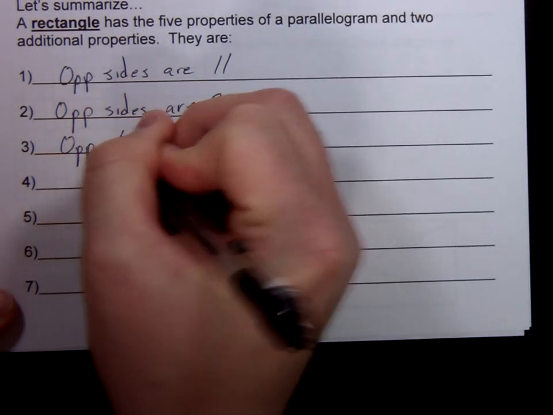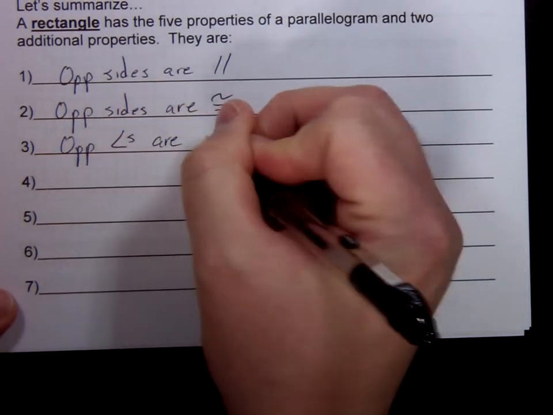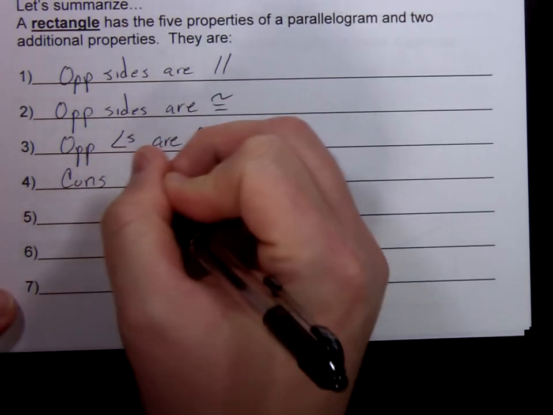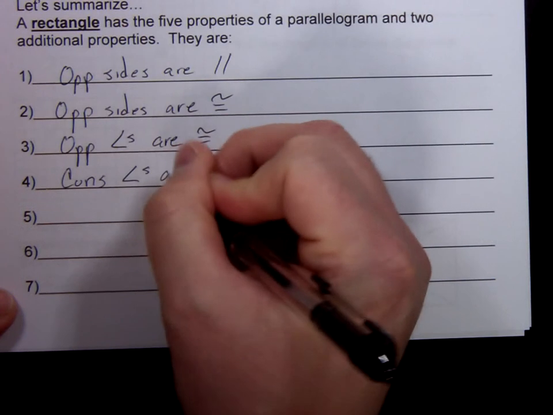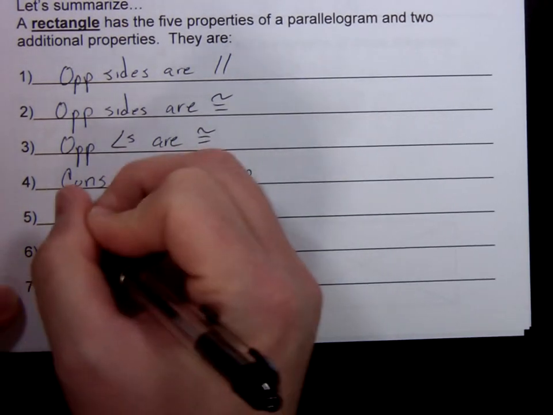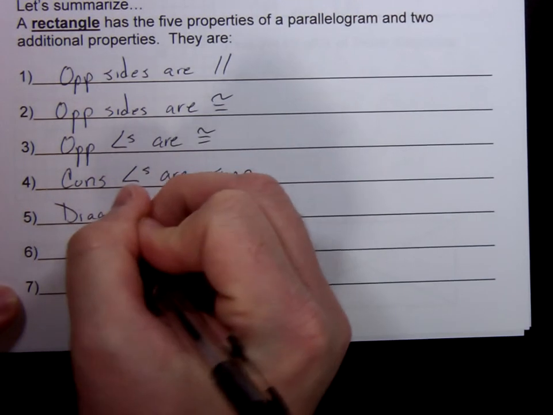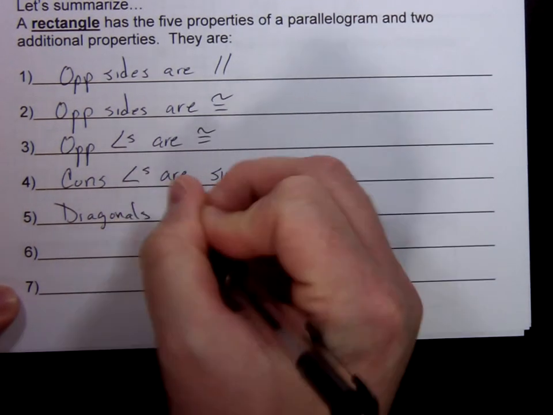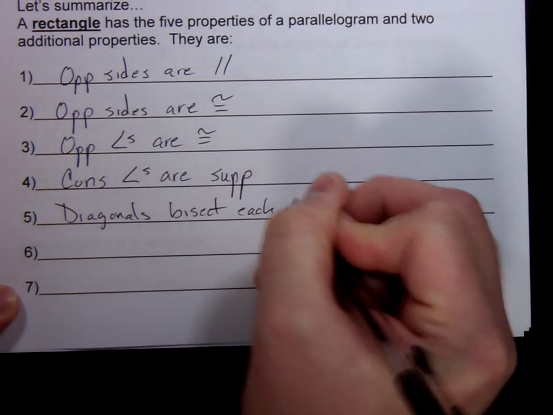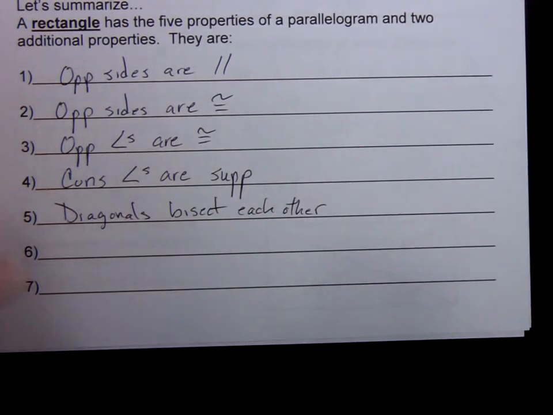Opposite angles are congruent. Consecutive angles are supplementary. And the diagonals bisect each other. All right, those were the 5 things we learned about all parallelograms.